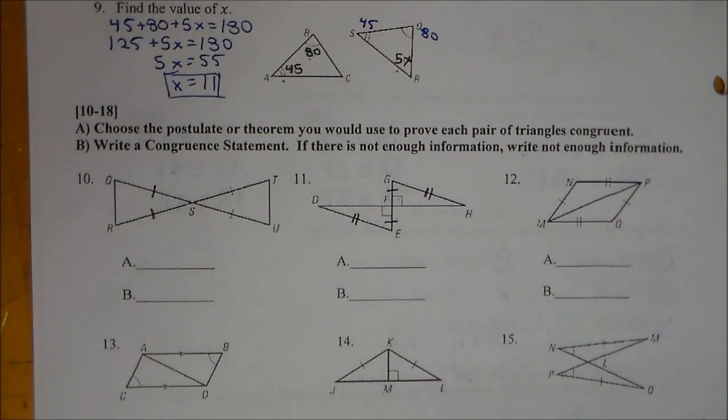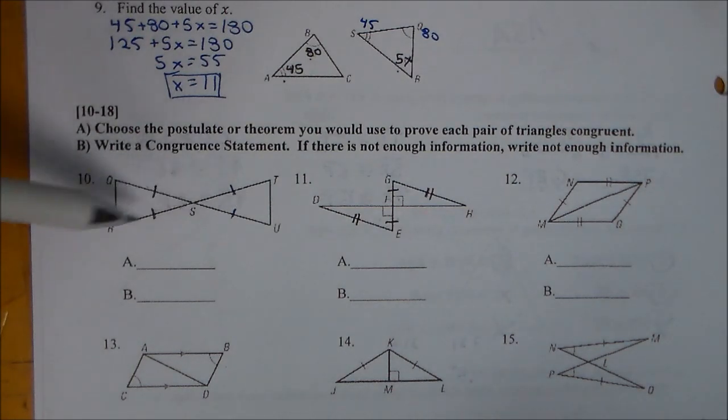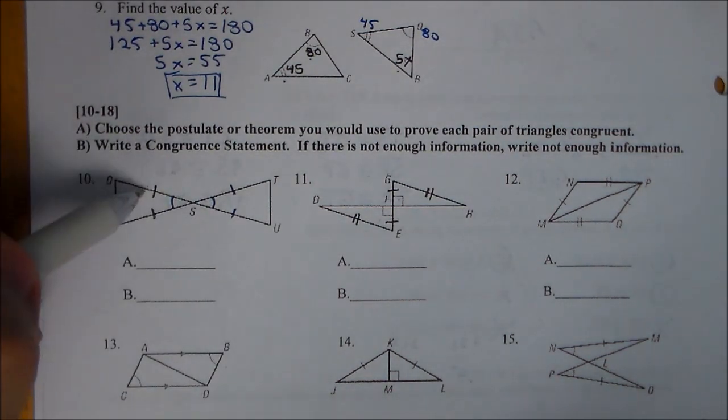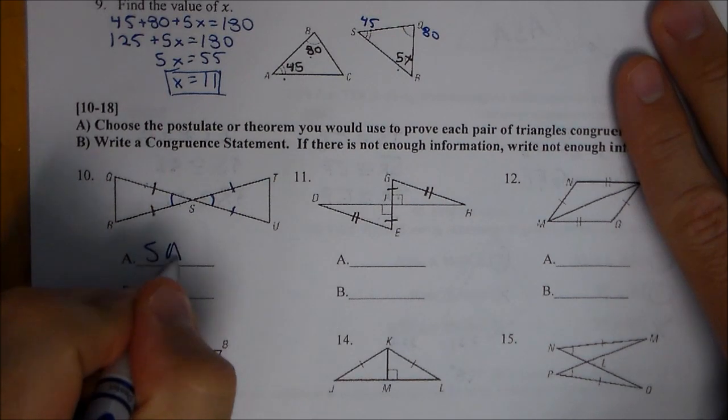For our next set, we need to choose the postulate or theorem we use to prove the triangle is congruent, and then write a congruent statement from what we have. So the first one here, I have 2 sets of sides, and I also have vertical angles. Now, normally we'd label these differently, but since they have the same markings, there's a couple ways we could write them. It is side, angle, side for sure.